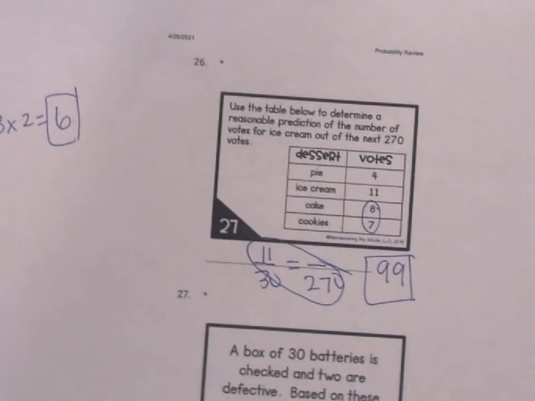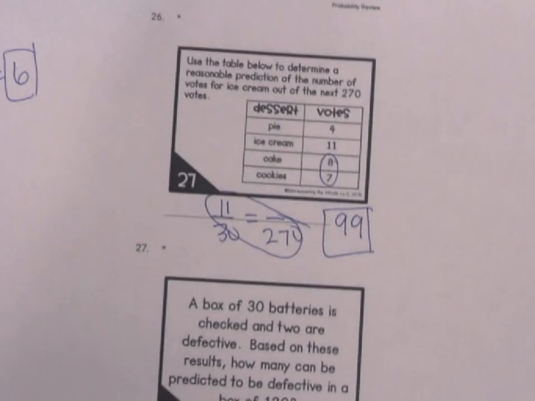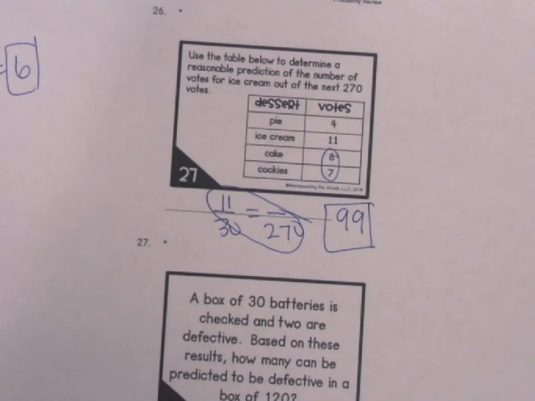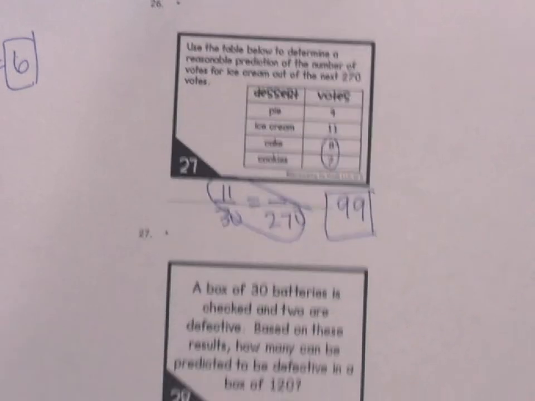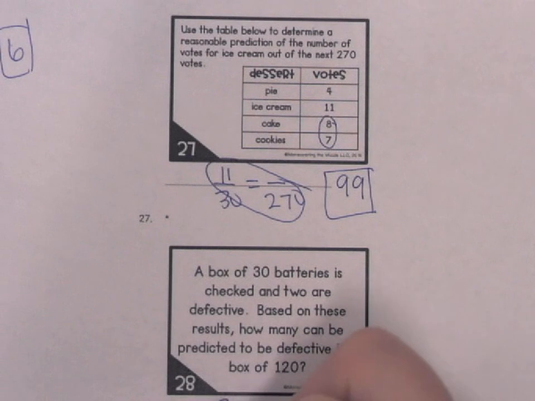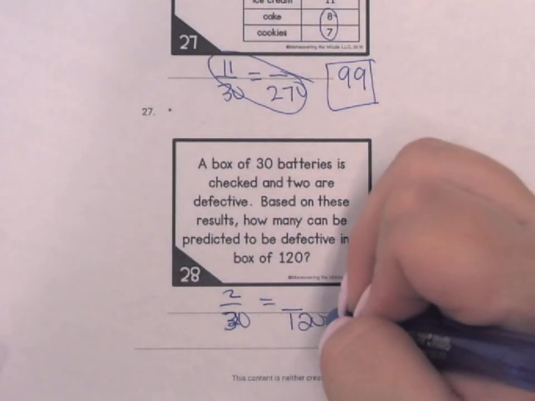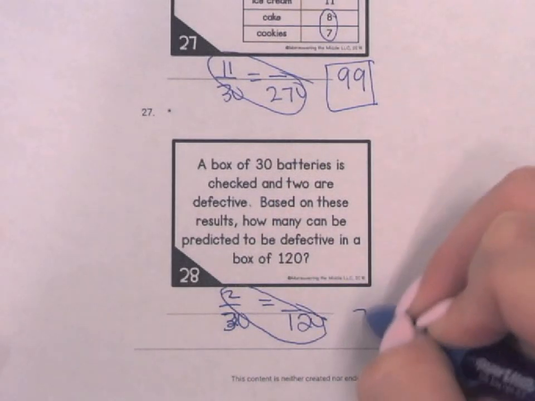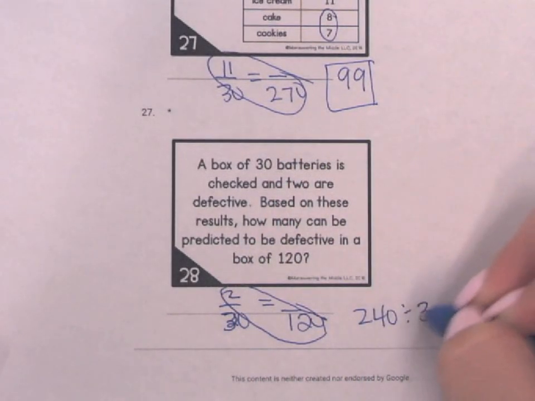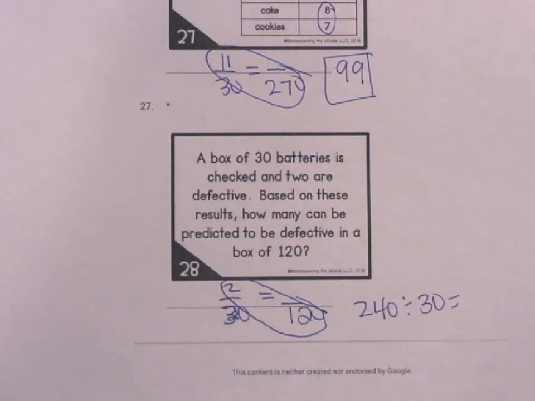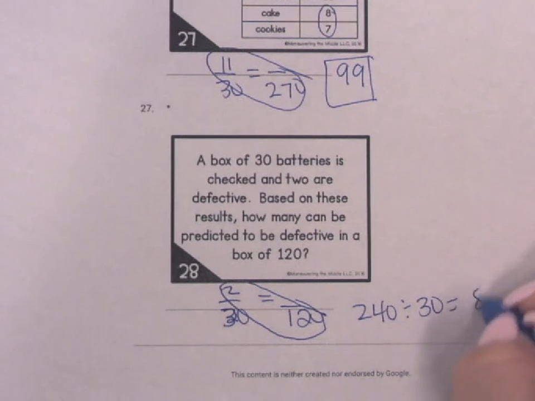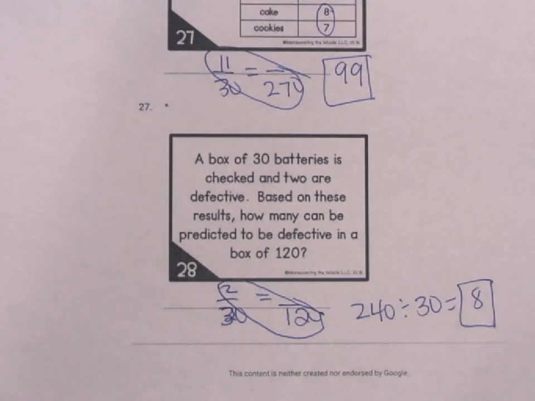One question left. Okay, a box of batteries, 30 batteries is checked and there are 2 defective. Based on those results, how many can be defective in a box of 120? 2 out of 30 are defective, and we want that out of 120. So you would multiply. That's 240 divided by 30, would be 8. All right, that's all of them.